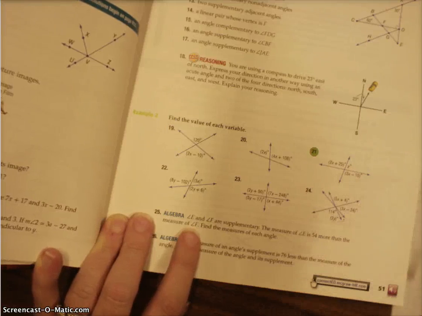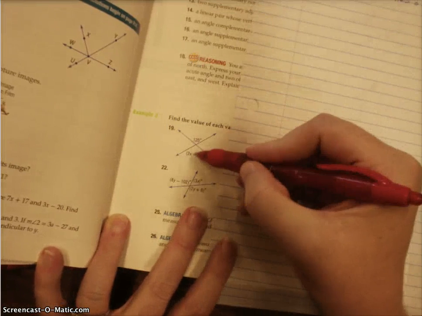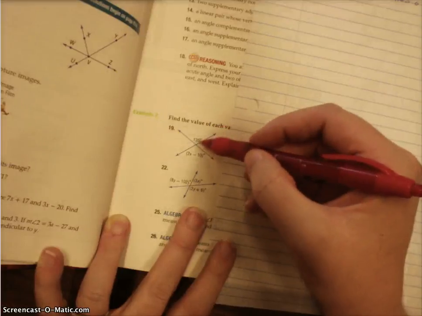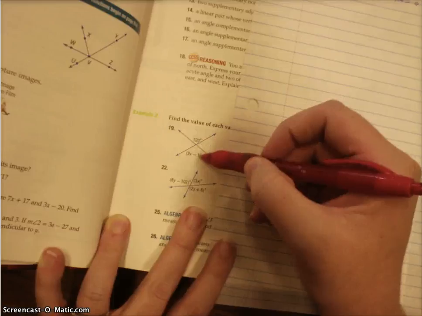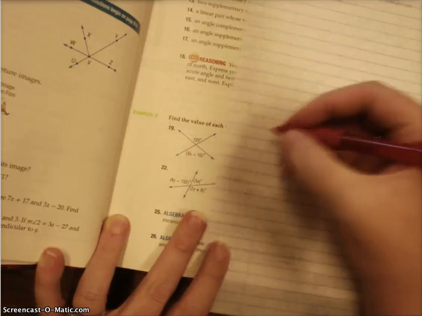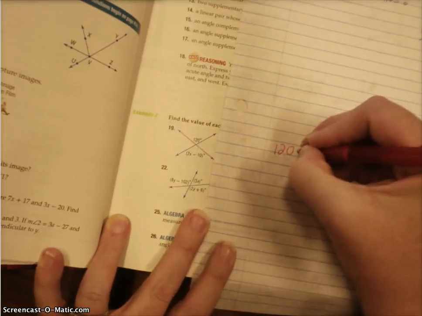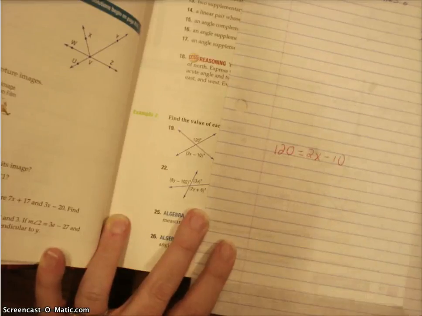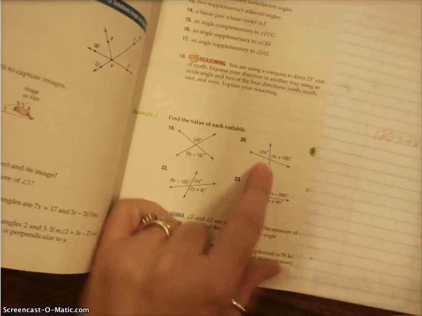So, if we look at number 19, we know these are vertical angles, so what do we know about them? We know that this equals that. So if I want to solve for x, I have 120 equals 2x minus 10. And then it's just an algebra problem, right?